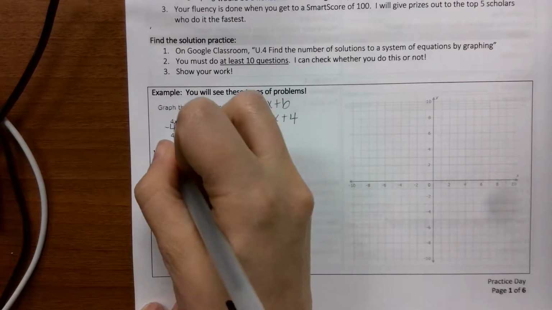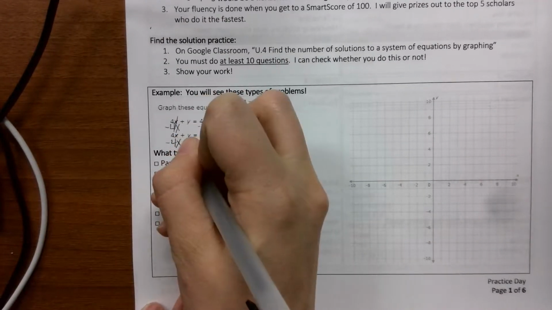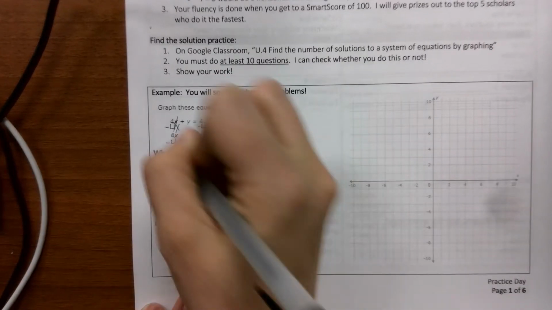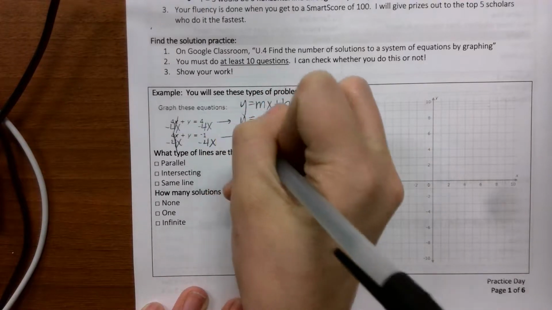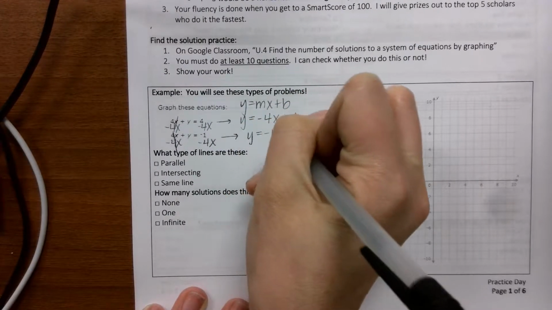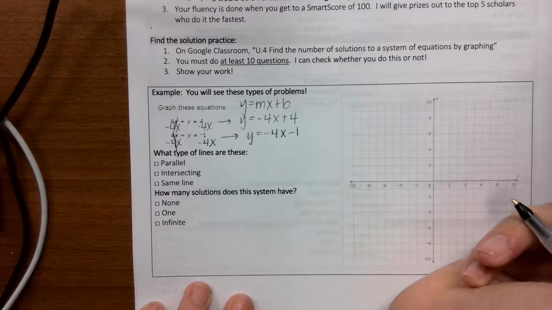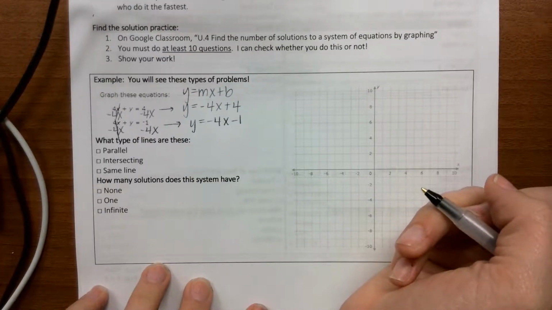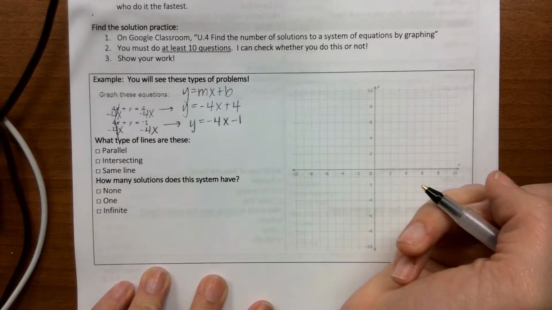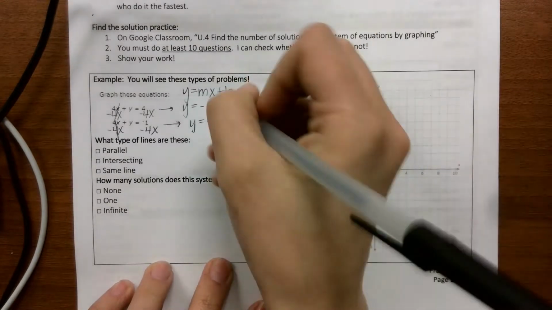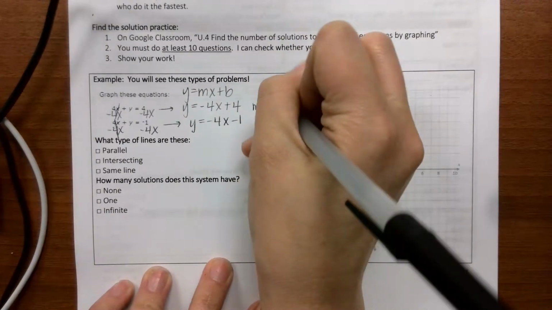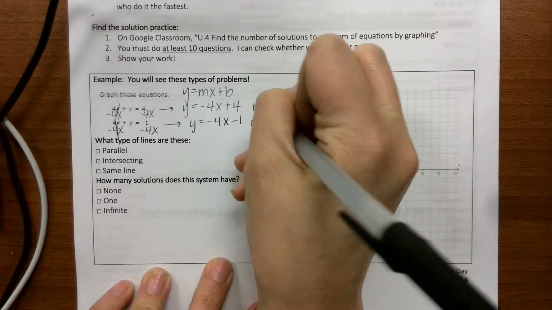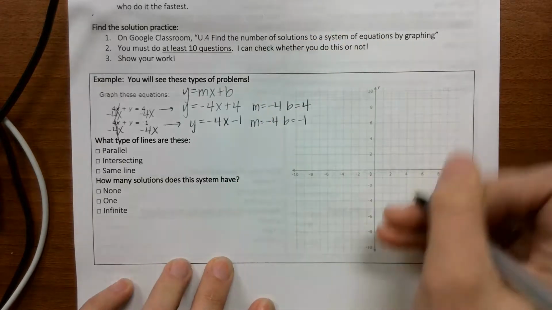Same thing here. Positive 4x means that I need to subtract 4x from both sides. This gives me y equals negative 4x minus 1. If you remember from the IXL lesson from the other day, you're going to use those same steps for graphing. Just be patient as you guys are taking care of business. My m is negative 4. My b is positive 4 for this first equation. My m is negative 4. My b is negative 1 for the second equation.